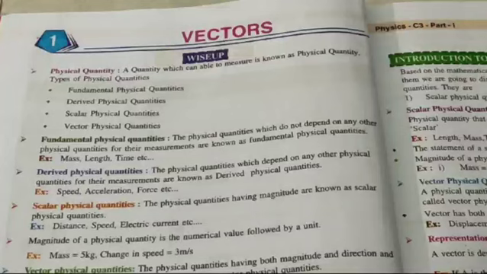So first, we have to learn the physics, what is the physical quantity. It is divided into 4 types: fundamental physical quantity, derived physical quantity, scalar physical quantity, and vector physical quantity. So we will be getting to know in this wise up about these 4 physical quantities in detail. So first, what is physical quantity? A quantity which can be measured is known as physical quantity.